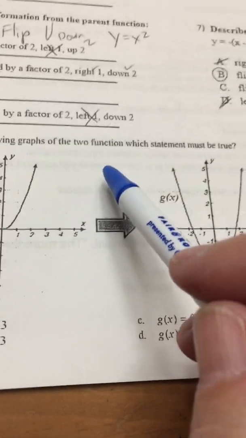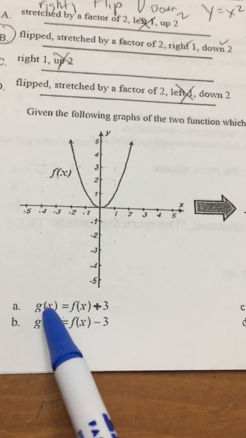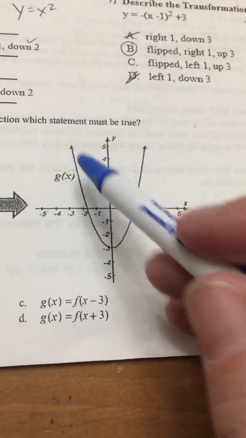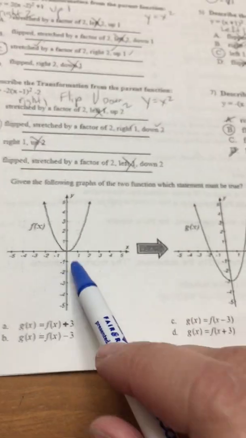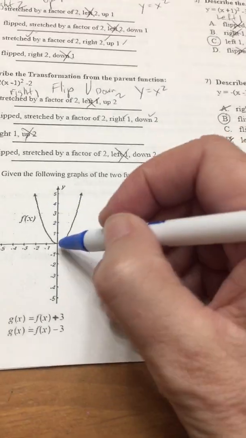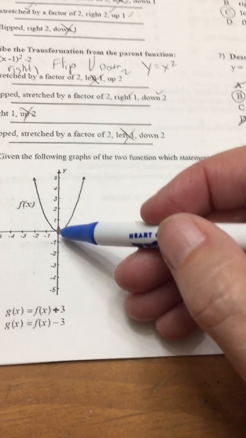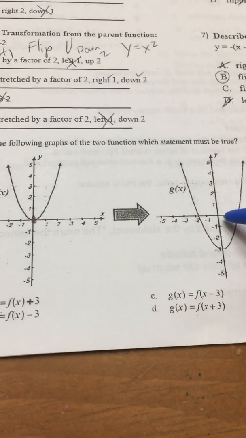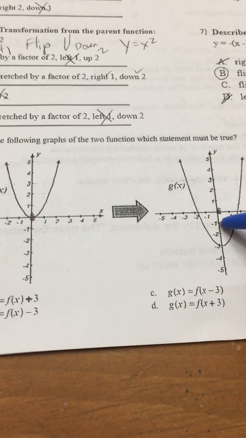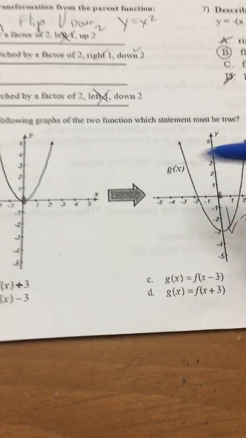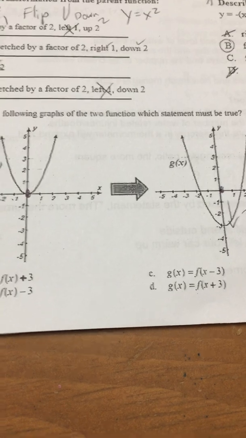Given the following graphs of the two functions, which statement must be true? So the statements down here are that shorthand stuff where you have the new one, f of x is the parent, and the new one is g. And what happened to g from here to here? My vertex, it did not flip, right? It's still a smiley face, but the vertex went from here to here. So it started here, and if you count, it went down 1, 2, 3. It went straight down 3, and that's all that happened. It didn't go left to right, it just went down 3.